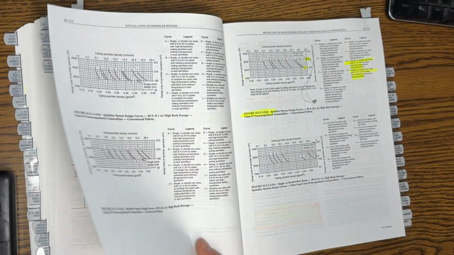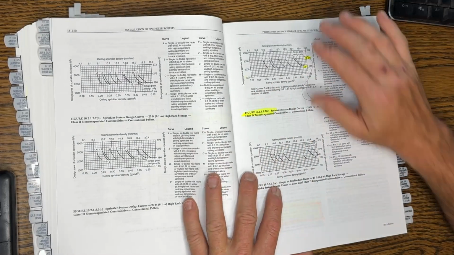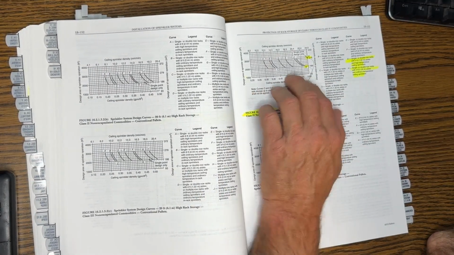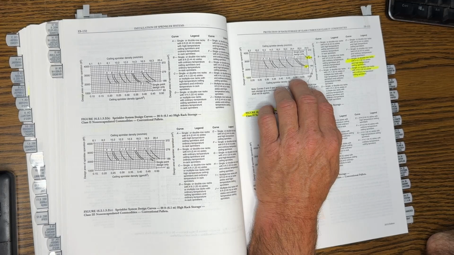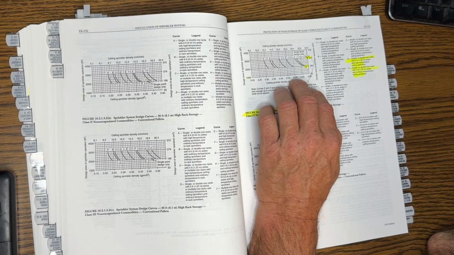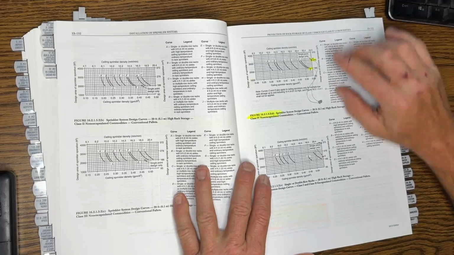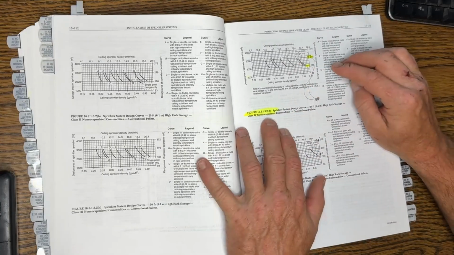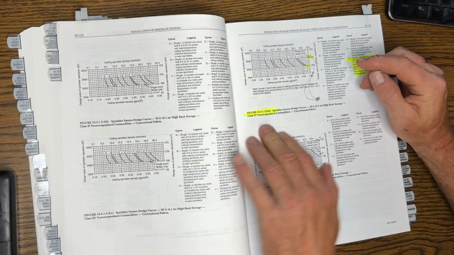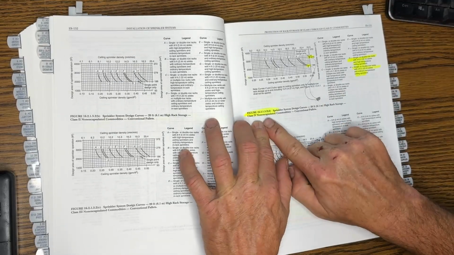This was a hard question. A warehouse is being designed for 20-foot rack storage of Class 4 non-encapsulated commodities without in-rack suppression. What suppression is required at the ceiling? What this is, is a density curve, and it's based on storage.